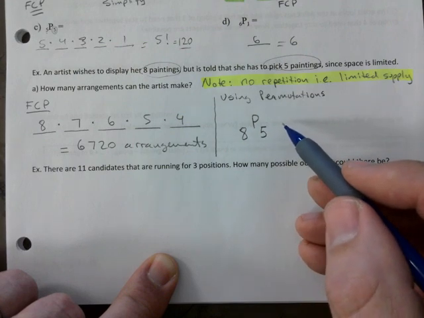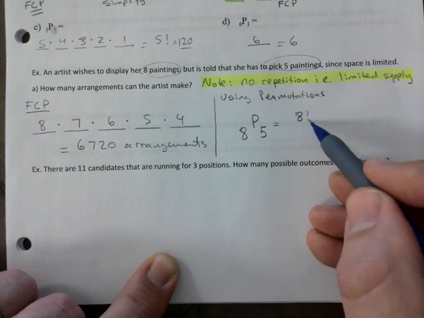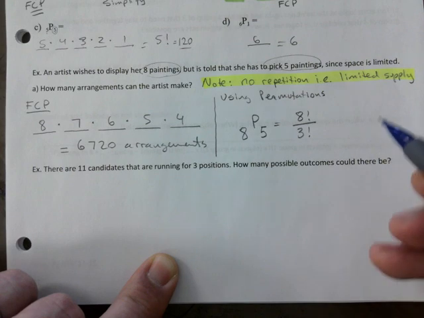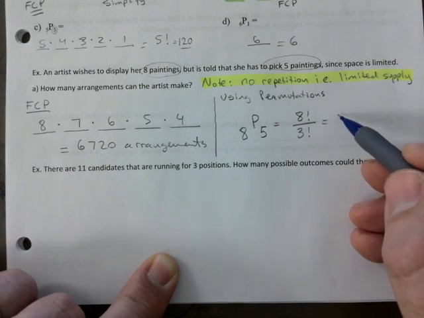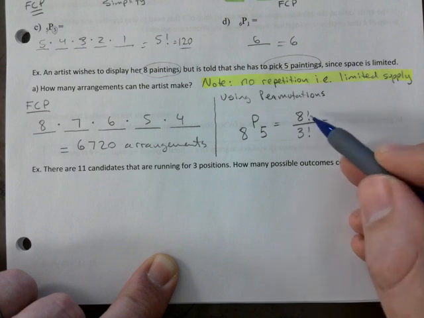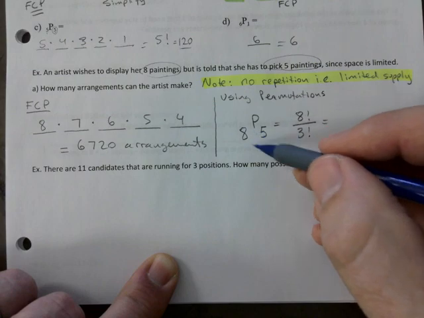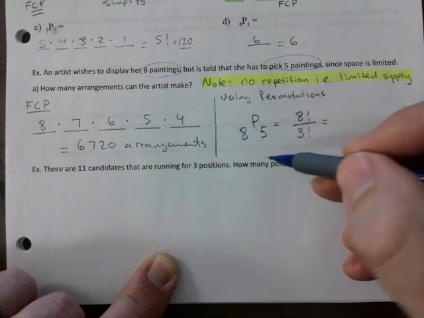That would be 8 factorial over 3 factorial, right? Because 8 minus 5 is 3. And I'm not going to simplify it here. Technically, you can just type it in because I'm not asking you to actually simplify. You could actually just type this in and voila, right? Let's do it.